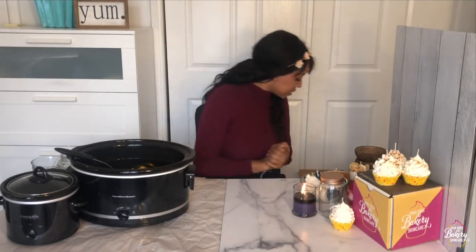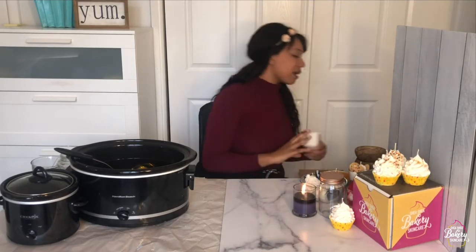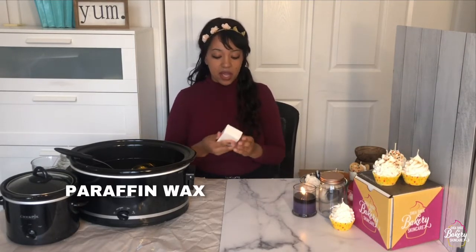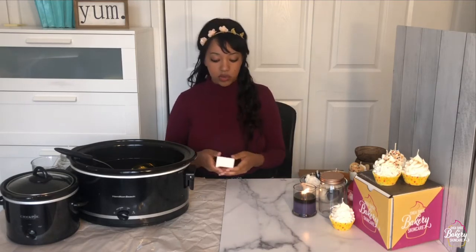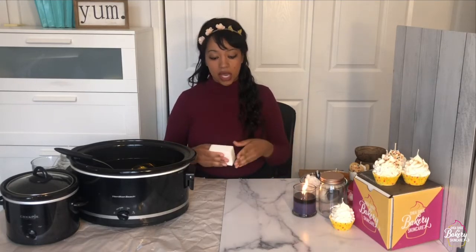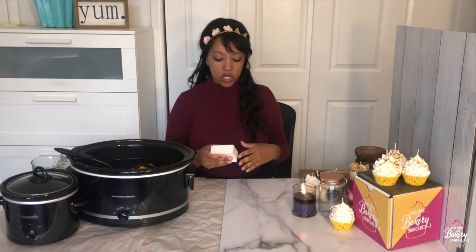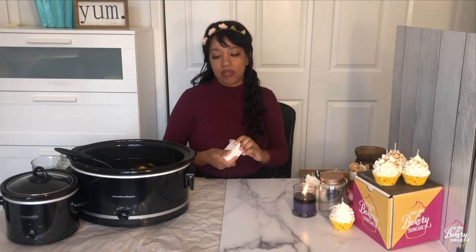So the second type of wax that we're going to talk about is paraffin. Now, we no longer use paraffin primarily for the health benefits that soy offers for our customers, but if you were to use paraffin, it is good when creating pillar candles. If you need to have a harder type of wax, paraffin is the way to go there.